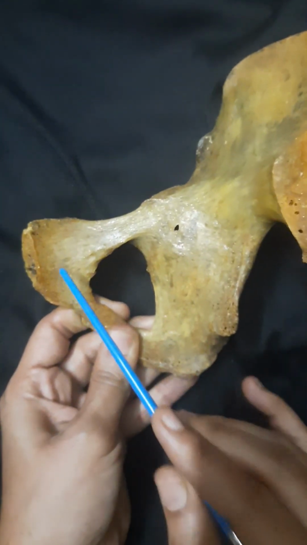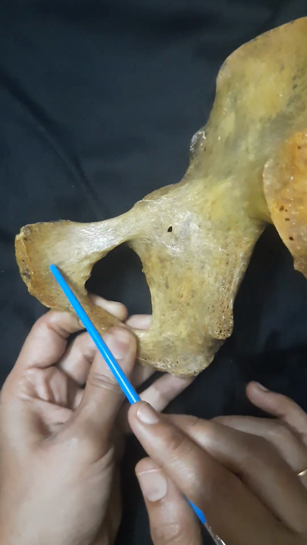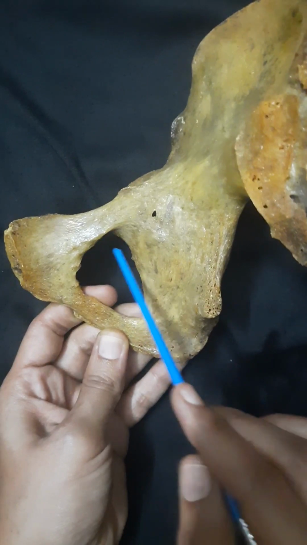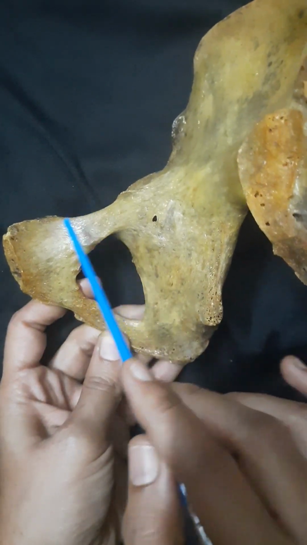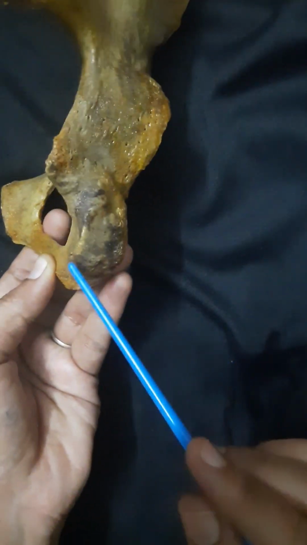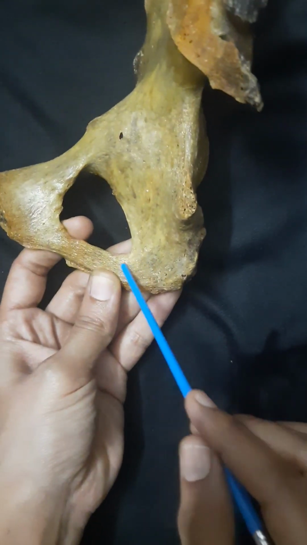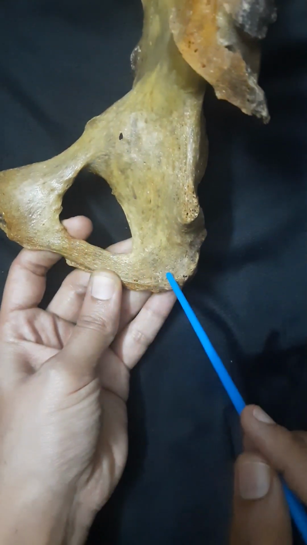Now coming to pubis, it has body of the pubis, superior ramus and inferior ramus. Between two ramus is the obturator foramen. Behind we have ischium. So this inferior ramus is otherwise called ischiopubic ramus.